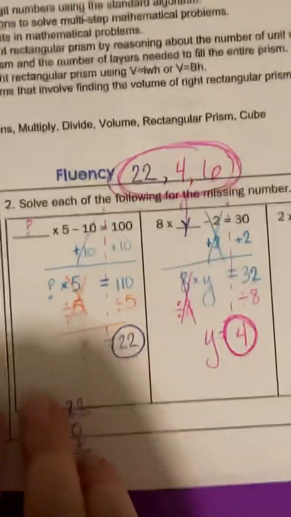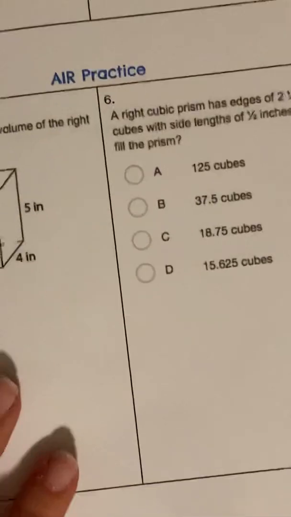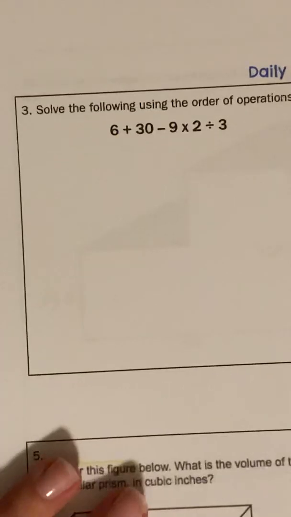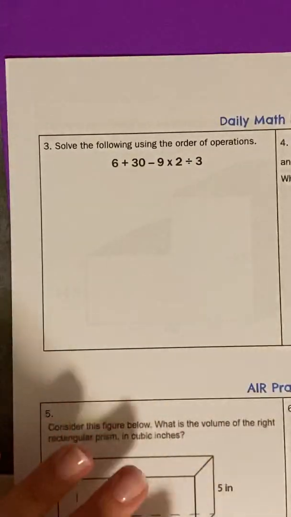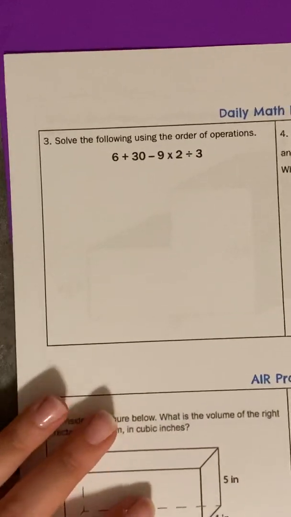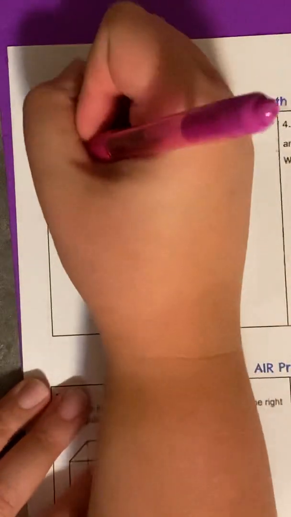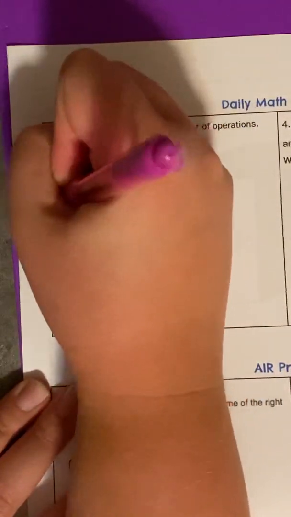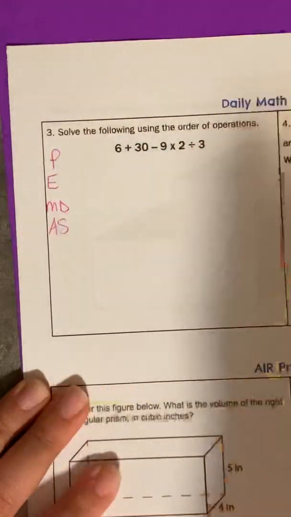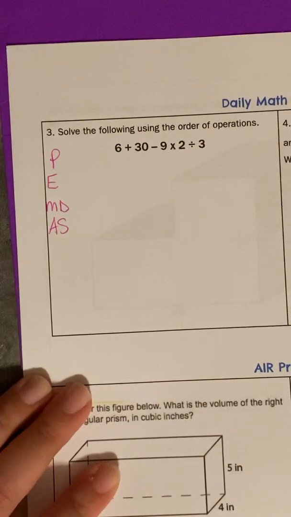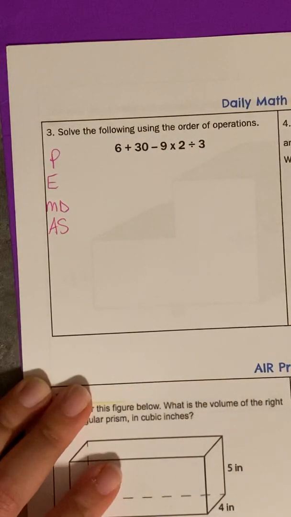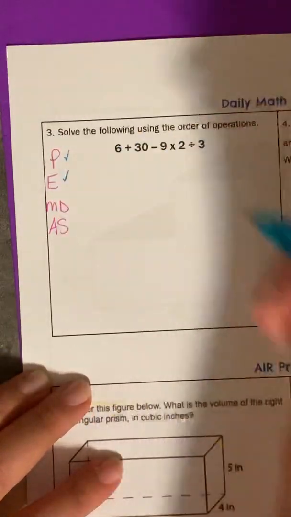All right, let's move on to number 3. Solve using the order of operations. Yay, I love order of operations. Remember, order of operations, please excuse my dear Aunt Sally, PEMDAS. Remember, multiplication and division and addition and subtraction are left to right. All right, do we have any parentheses here? Nope, done with our parentheses. Do we have any exponents? Nope. Oh my goodness, could this get any easier for us?